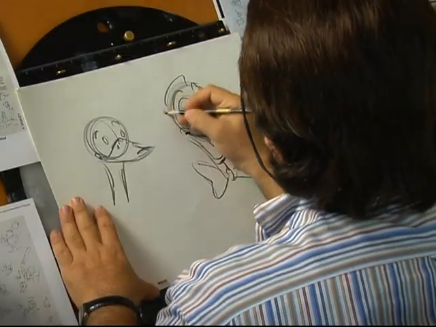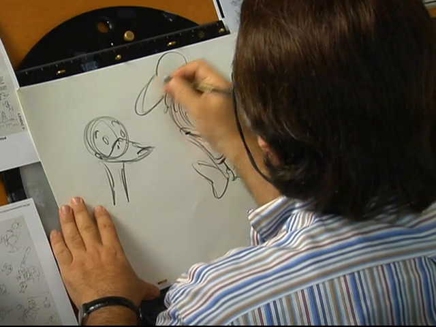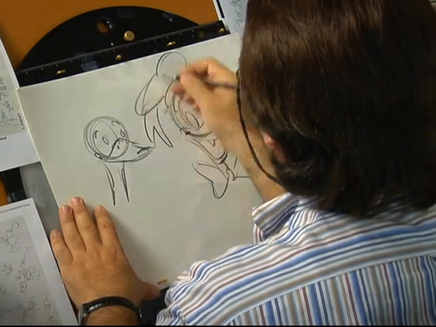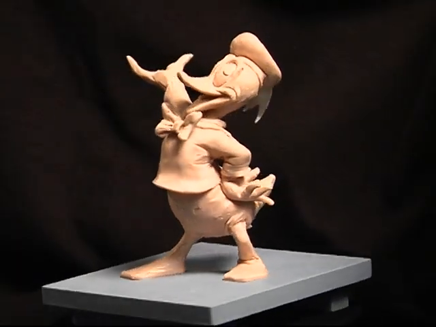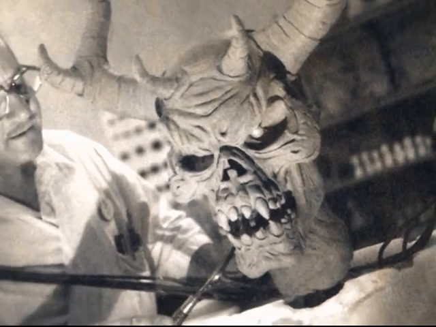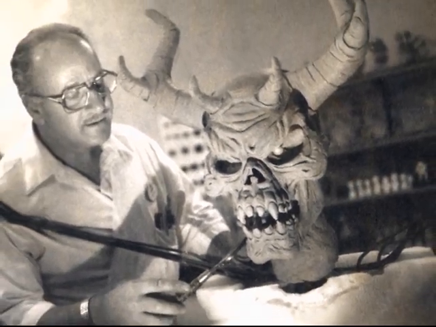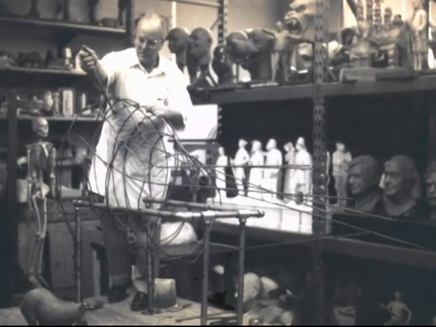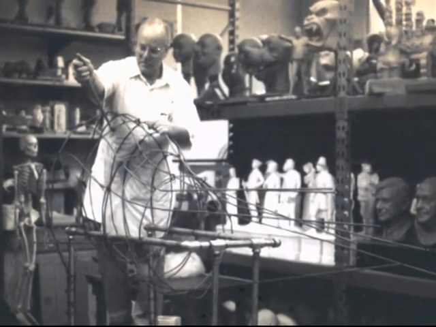So I thought I'd call on Ruben and ask him how he transforms a flat character like Donald Duck into a three-dimensional figure. Ruben doesn't come by his skill by chance. His father, Adolfo, worked for Disney Imagineering for many years, creating molds and sculptures for a variety of theme park attractions.